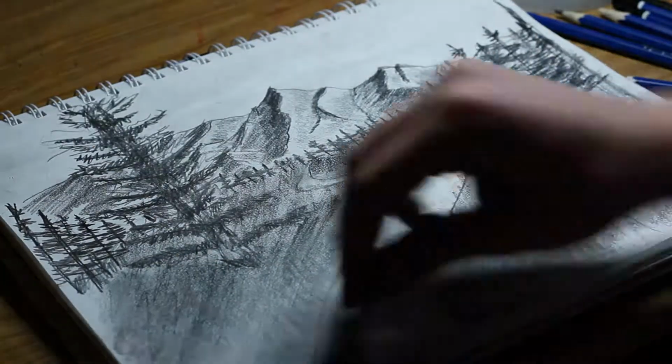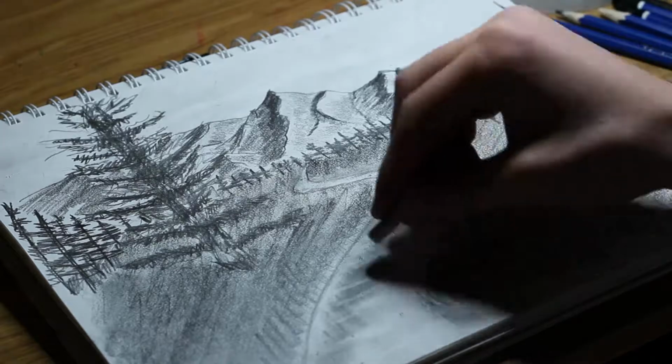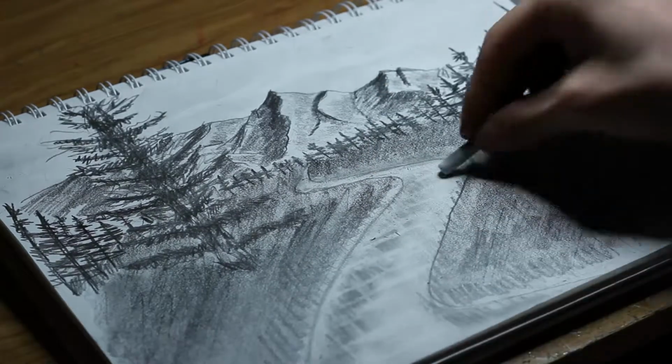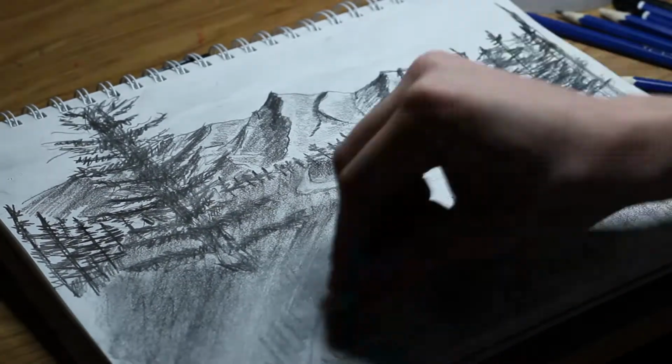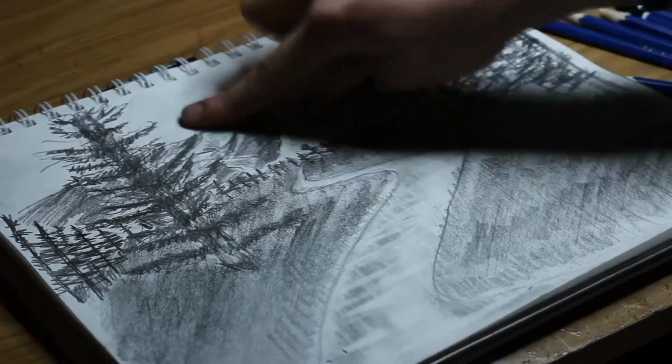You get a lot of lead on your fingers, so be careful. Now I add the ripples in the river, again, just to make it more defined, with a different eraser. You don't want to do too much, because there's a rule for art: don't overdo something.